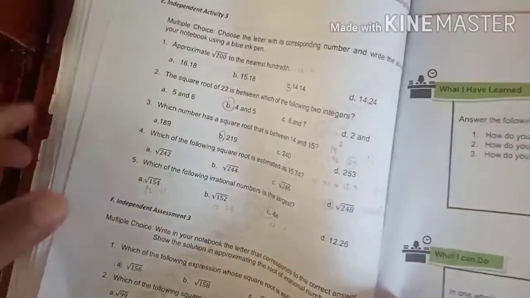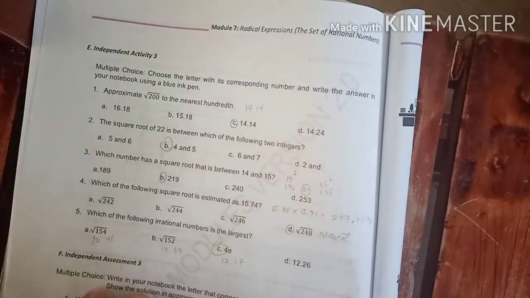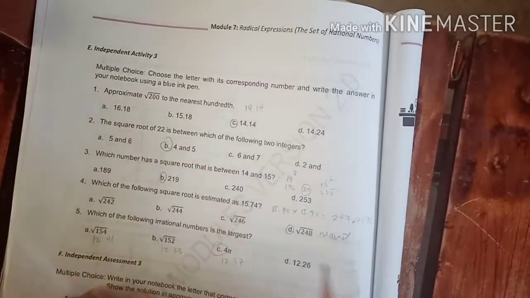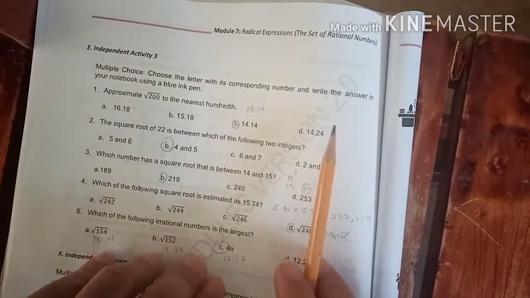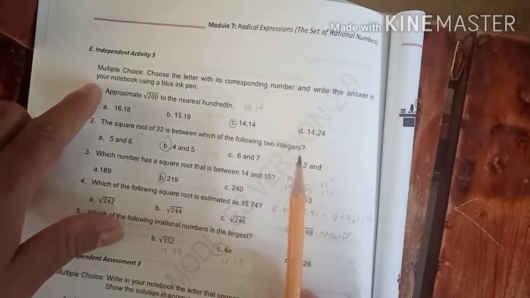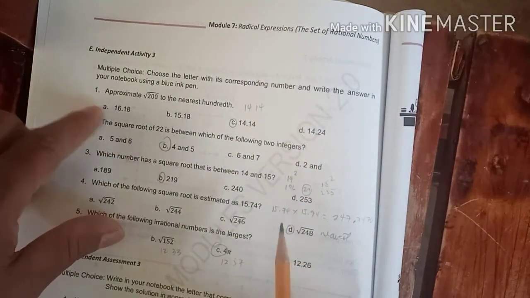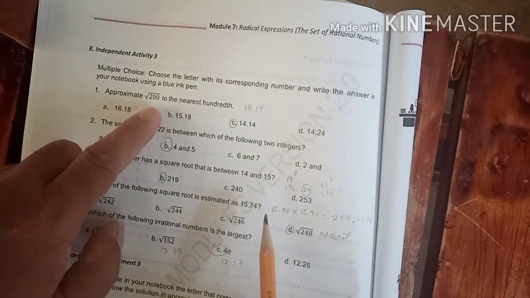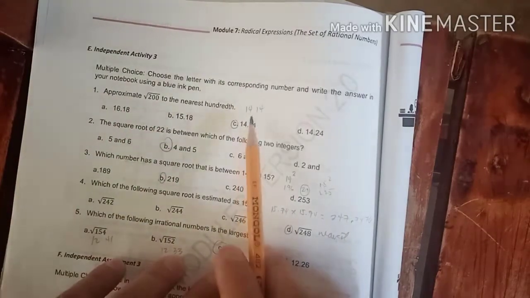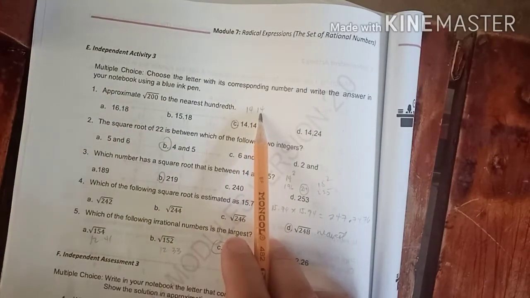Now, next we have independent assessment number 3. Okay, this is multiple choice. Choose the letter which corresponds to the number. Write the answer in your notebook using a blue ink pen. Approximate square root of 200 to the nearest hundredths. So the answer is 14.14.